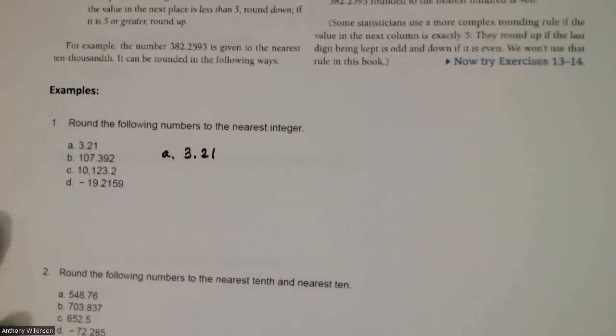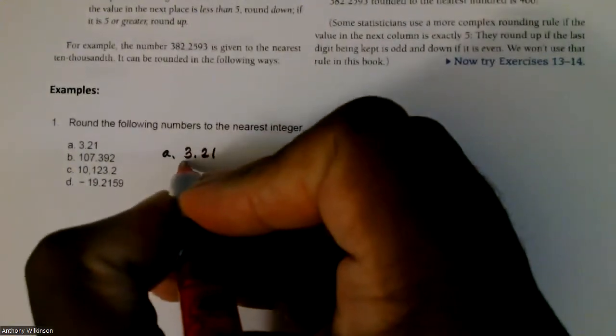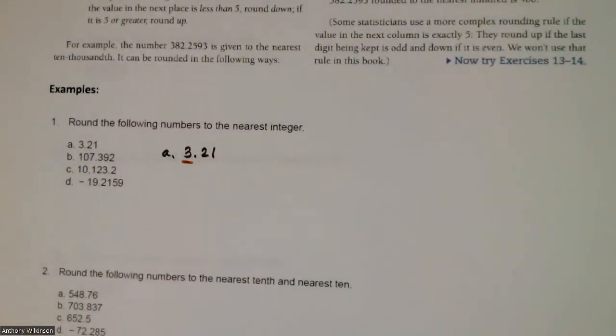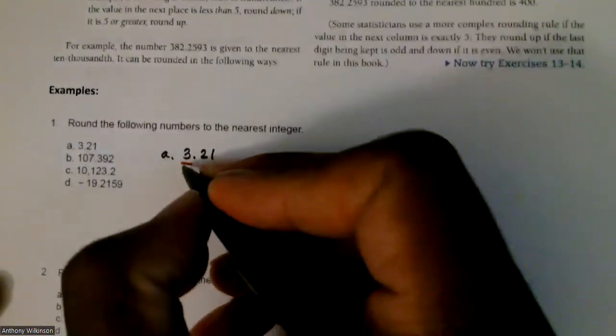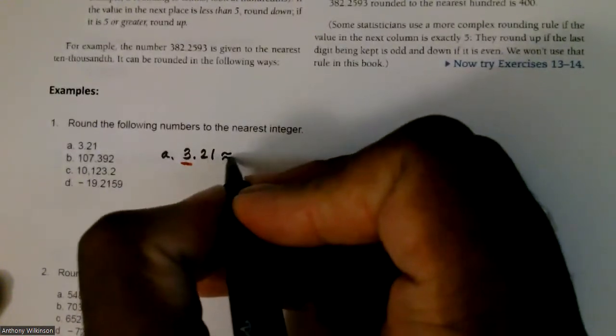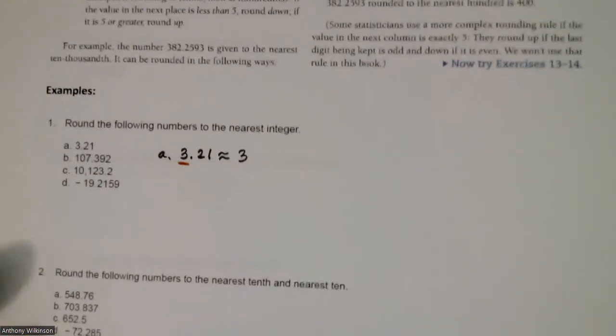So in this case here, we look at the number in the ones place. That's going to be the 3. To the right of that is 2. And this 2 is less than 5, so that 3 is going to remain the same. So to the nearest integer, or the nearest whole number, 3.21 will round off to 3.